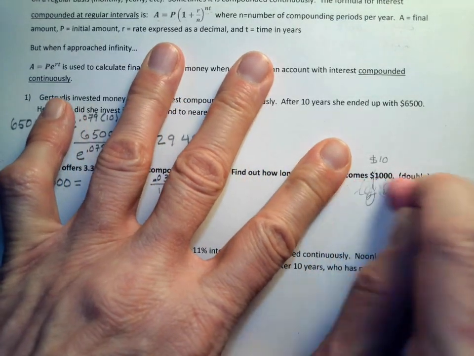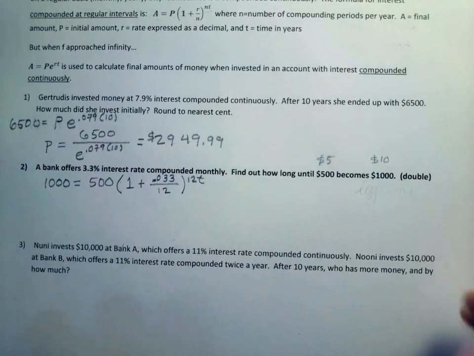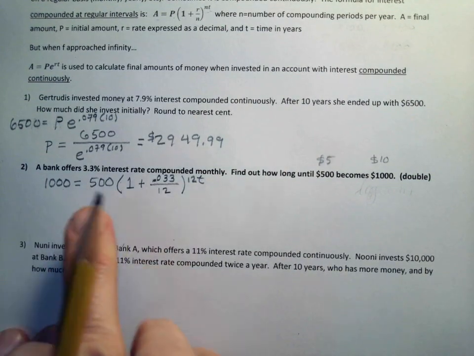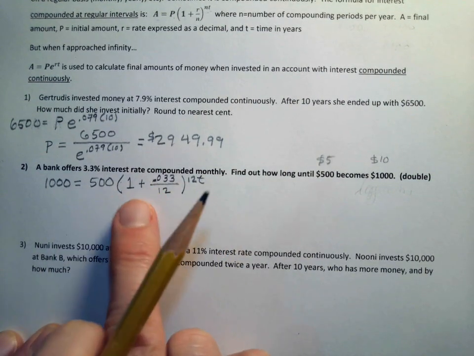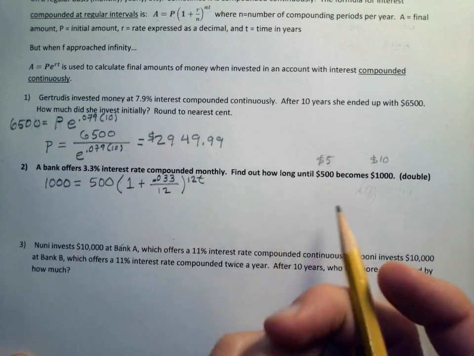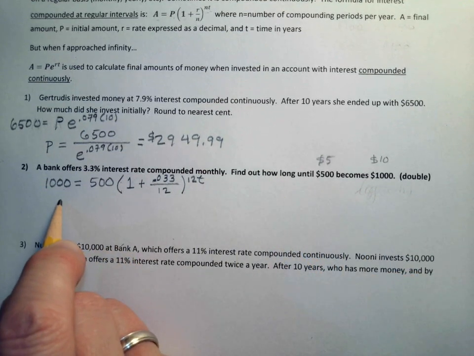It just makes things easier if we have one thing on each side. So divide both sides by 500, and we get 2.